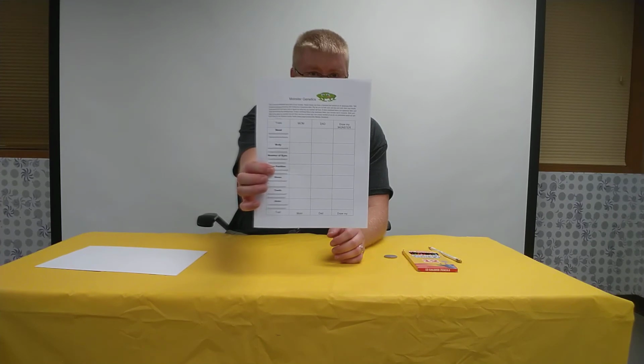And then you'll need this little paper that I have here. You can get that in the comments below. There'll be a link so you can print it off at home so you can have it to do this activity. This activity today is called Monster Genetics.